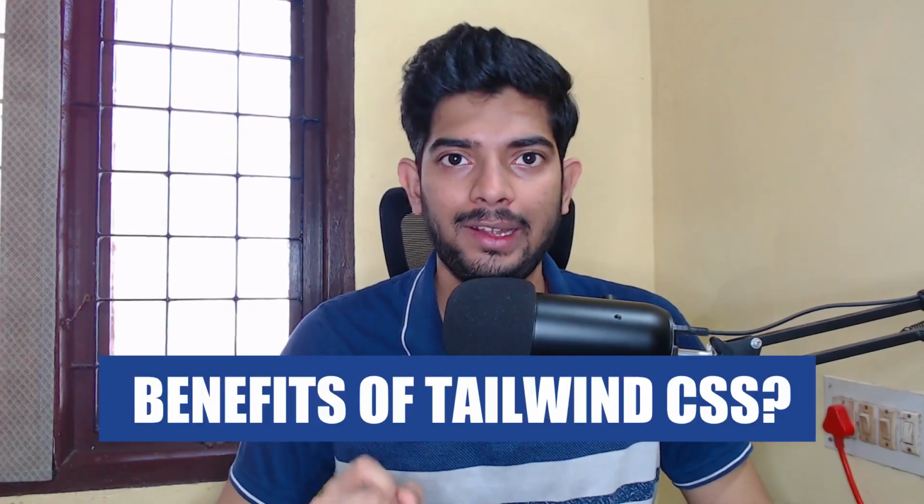Else what will end up happening is you will try to copy even a simple button from the Tailwind documentation or somewhere in order to get the code, instead of actually coding that button using Tailwind. So you might ask now, what is the benefit of using Tailwind CSS?